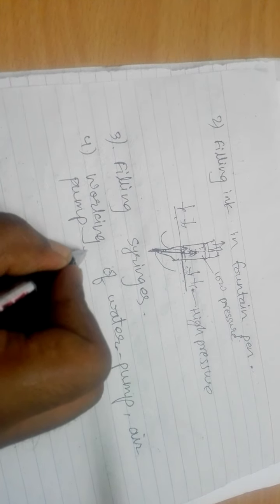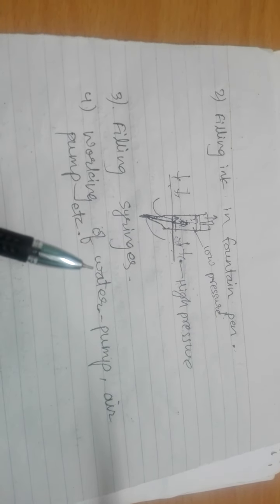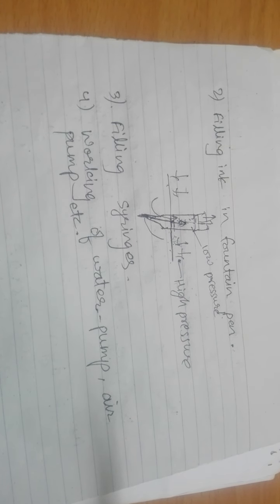Do you play basketball or football? Or even if you ride a bicycle, you might have used an air pump. So water pump, air pump, syringes, fountain pen, they all work due to atmospheric pressure. If you have any confusion, we are discussing only this much for today. Tomorrow we will discuss density and relative density, and the cases regarding floating and sinking, and then we'll do numericals. And for today, this much.